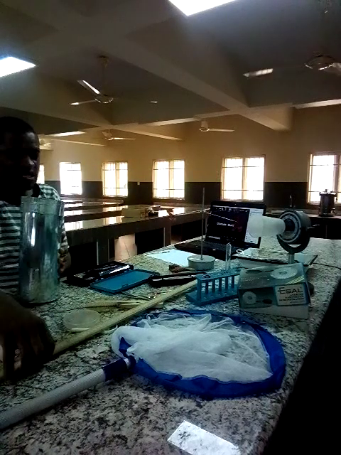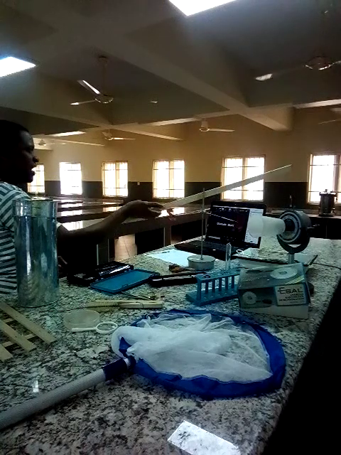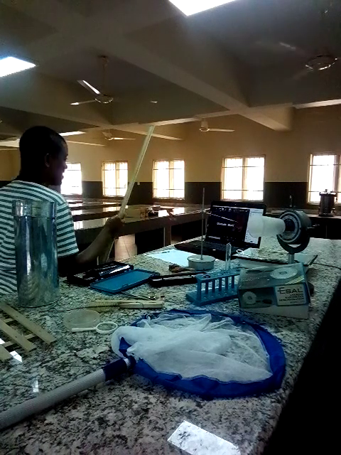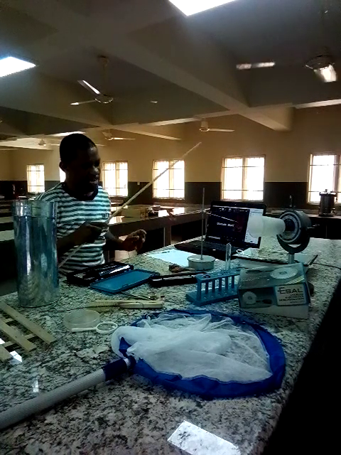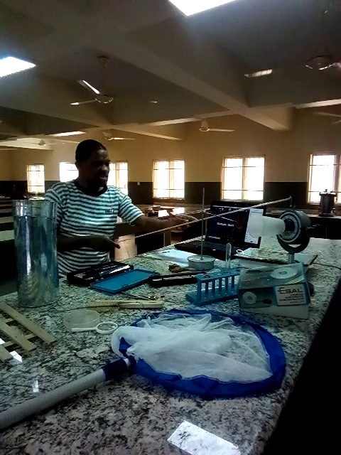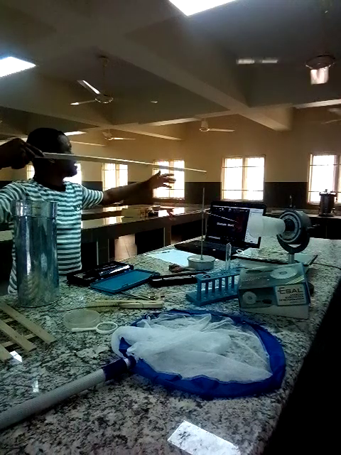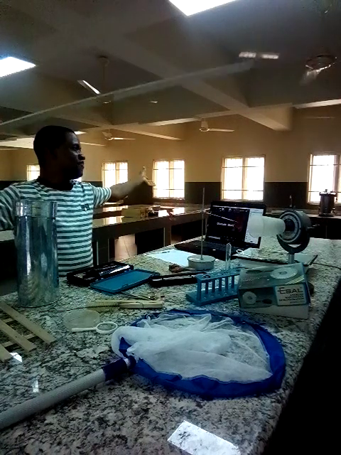So now this is a meter rule. It is used to measure the length of organisms in a place, or not only of organisms, but also the distance in the environment.